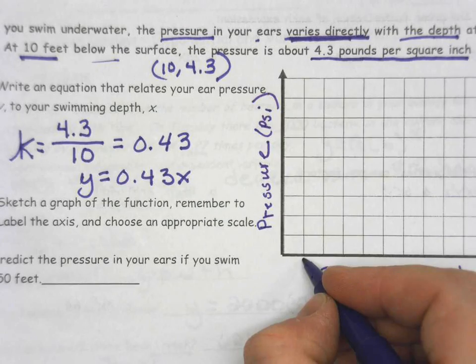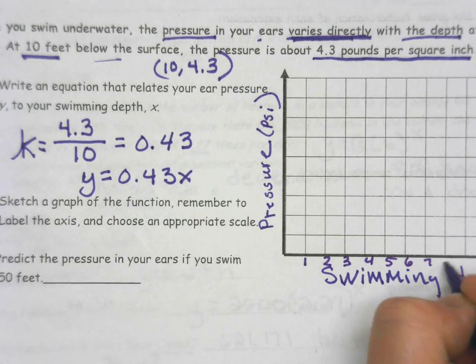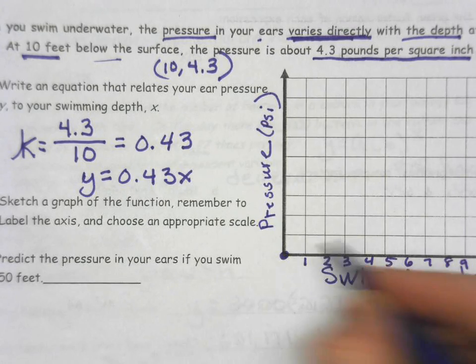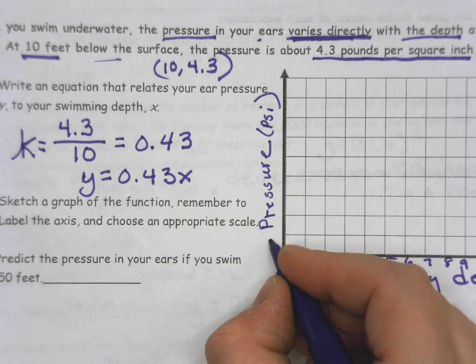And then I would label this, and I would just count by ones here. And we know it's going to go through the origin because it's a direct variation. Here I'm going to count by 0.5.